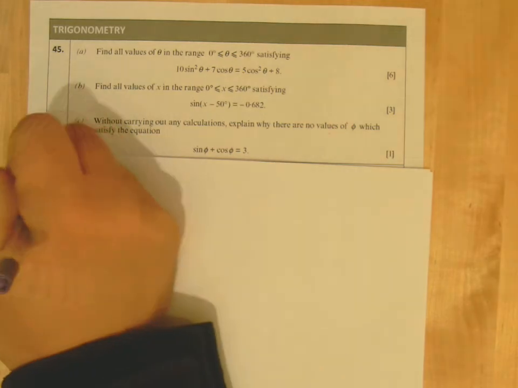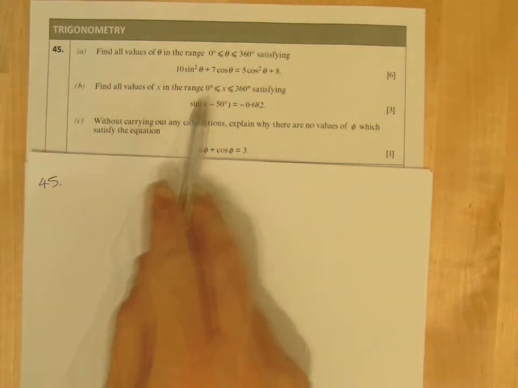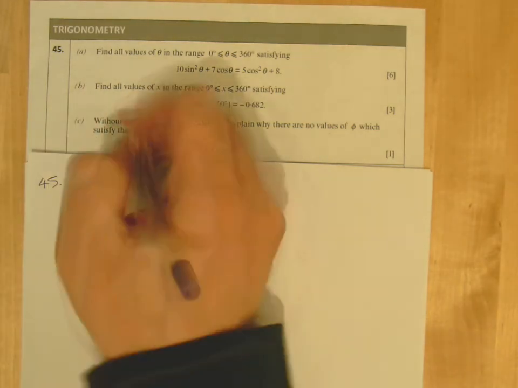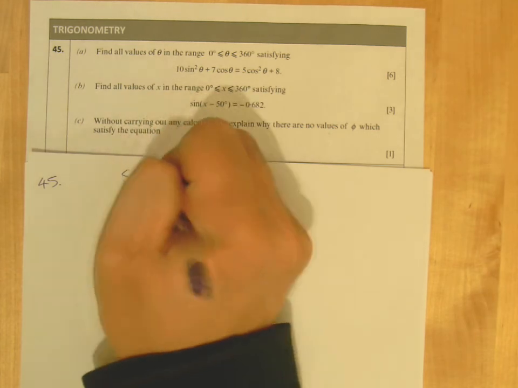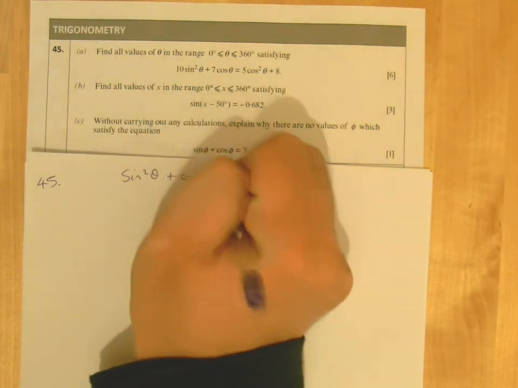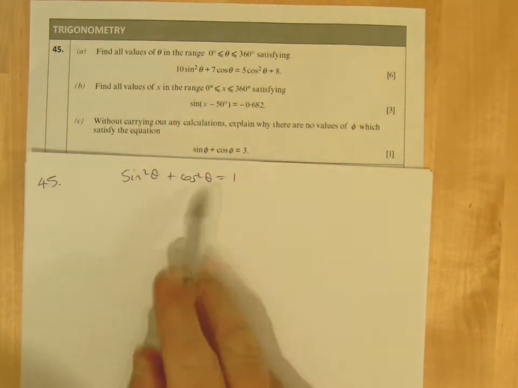Okay, question 45, trigonometry. Whenever you use this, you need to remember the rule: sine squared theta plus cos squared theta equals 1. That is essential in C2 that you remember this.